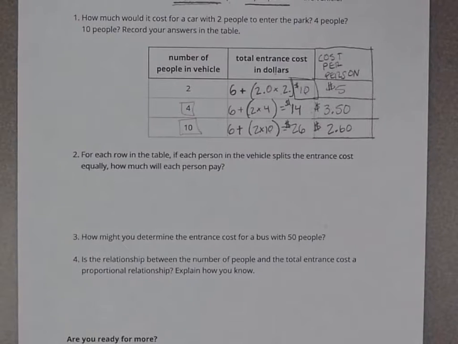$200. What? So if it changes, then it's not a proportional relationship. You mostly get it wrong.